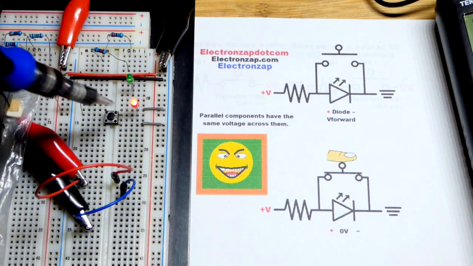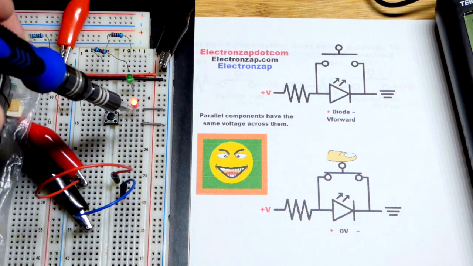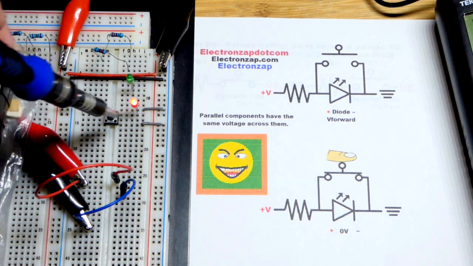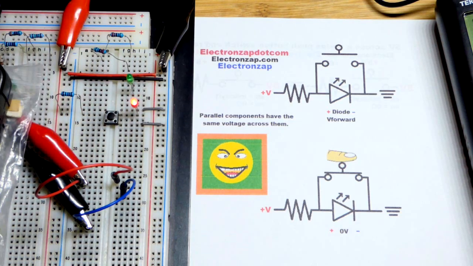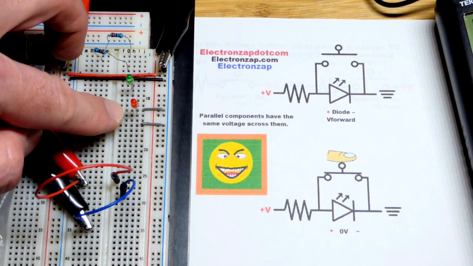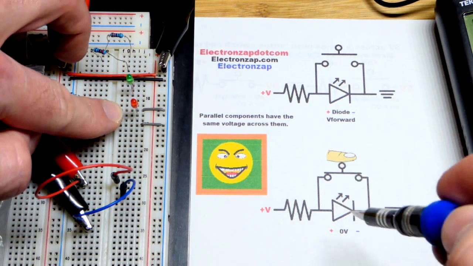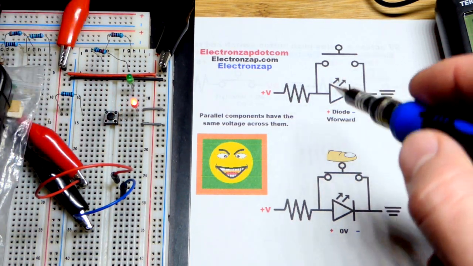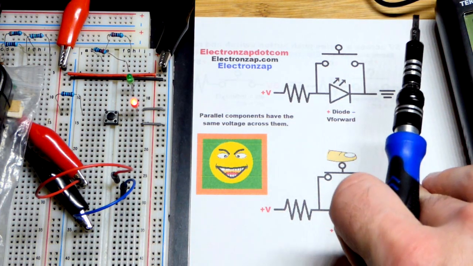These top two pins are always connected. Current can go through the resistor and then through the LED. Make sure the long lead heads towards more positive, short lead more negative: long lead anode, short lead cathode. But in this case, you can see I press the button and now the LED is off. I don't press the button, the LED is on.